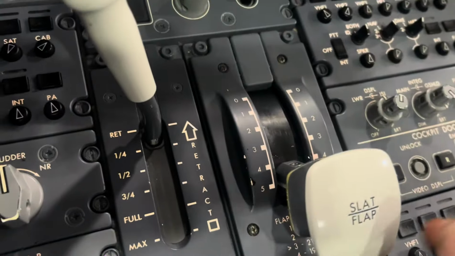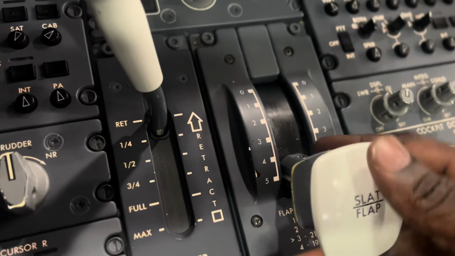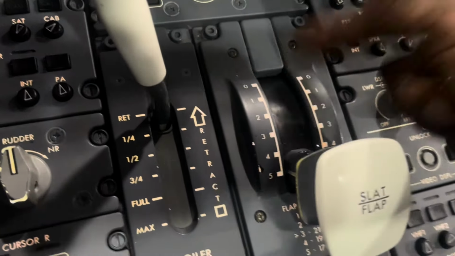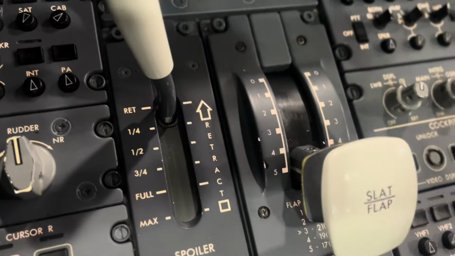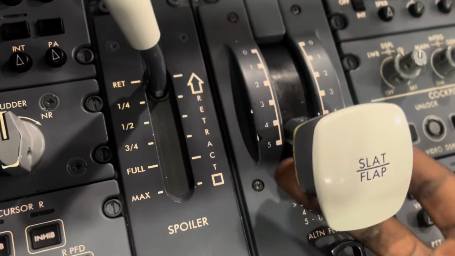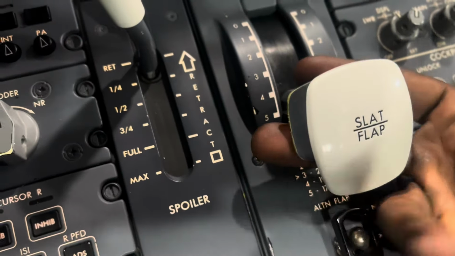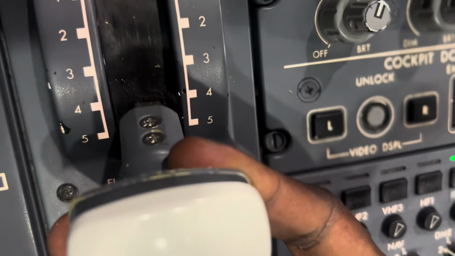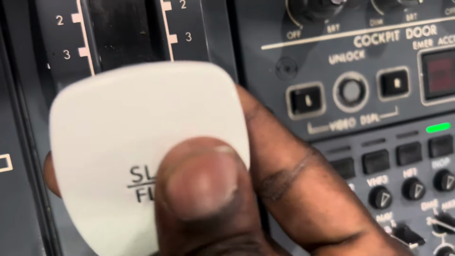It's better that way, right? I know some people like going all the way from 5 to 0. Me personally, and according to the AMM, you want to go one step at a time. So in order to move it, you just take the latch right here, pull it up so you guys can see properly, and move forward.